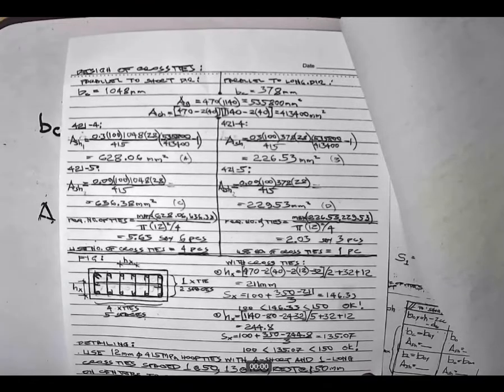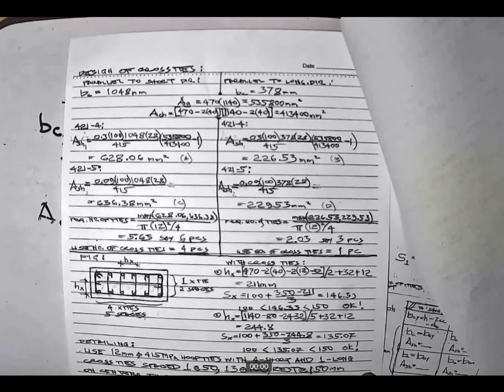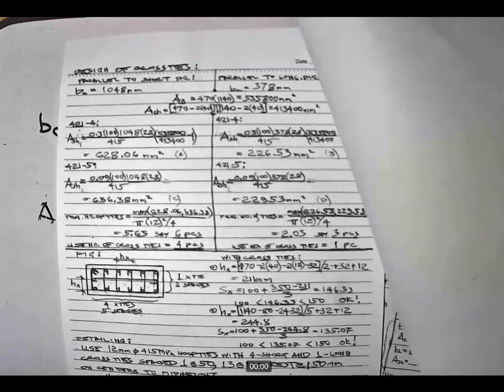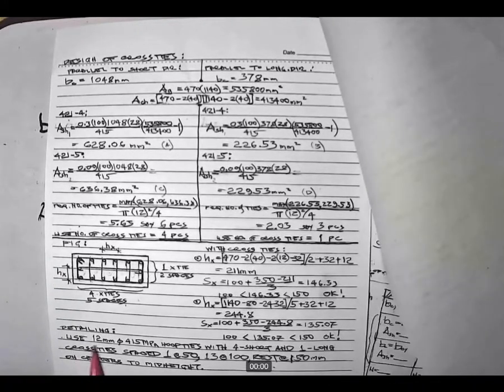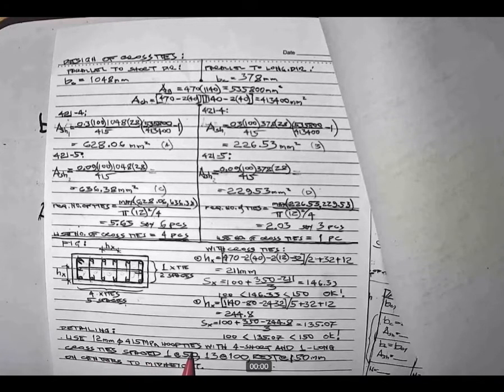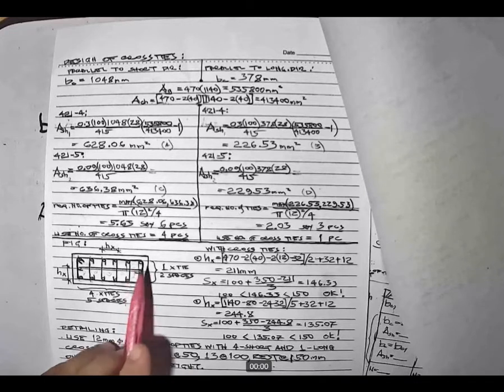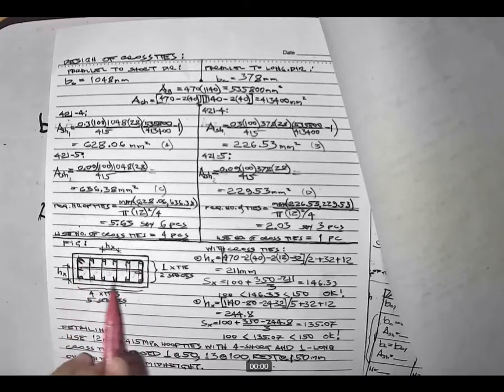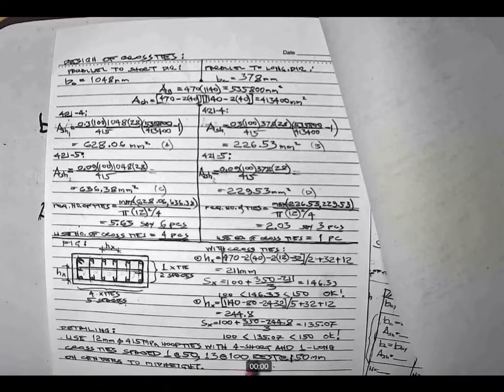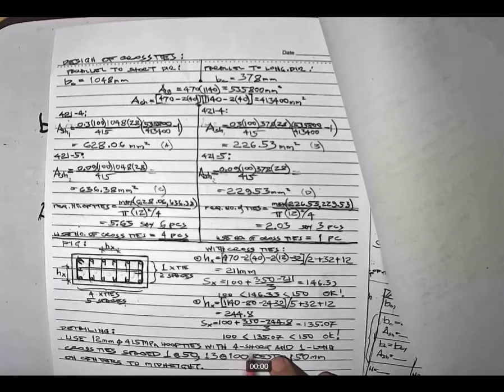Okay. Next is, yan na, tapos na. So finally, use 12 mm for 1.5 megapascal hoop ties. Okay, kapag sinabing hoop ties, yan yung enclosing all the rebars with 4 short.